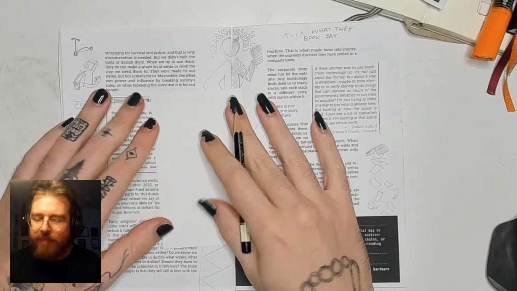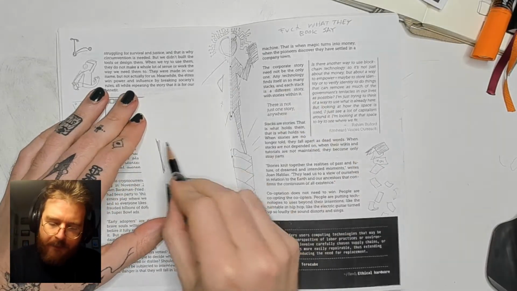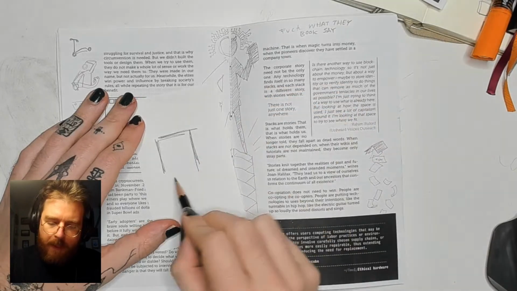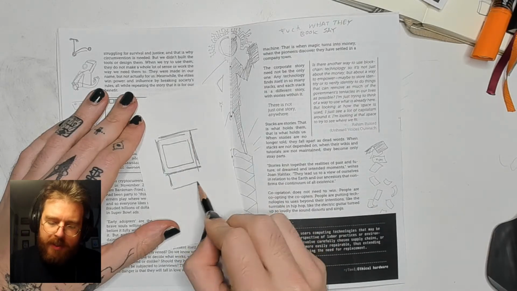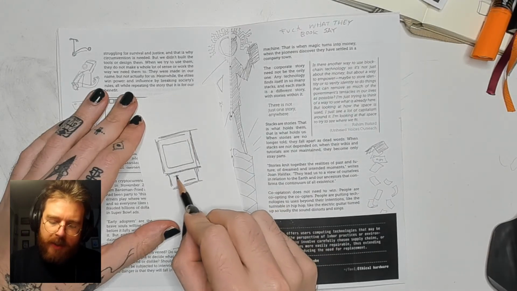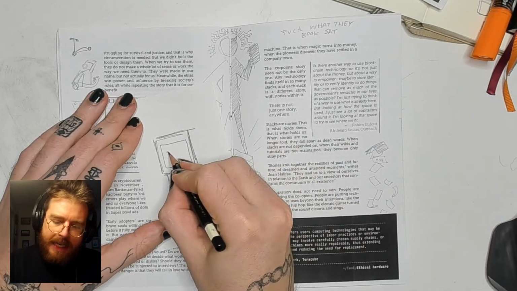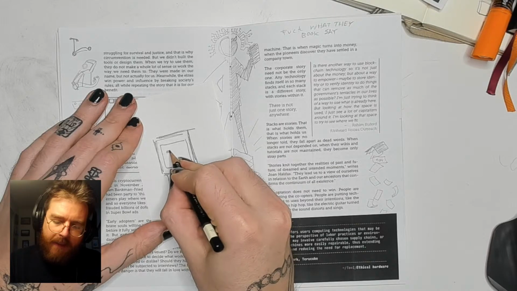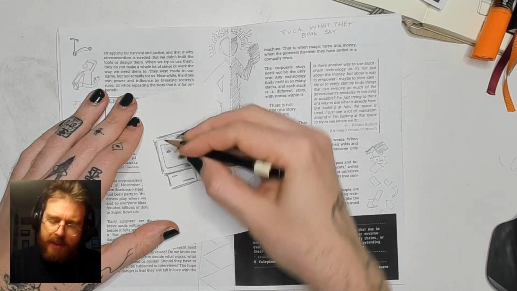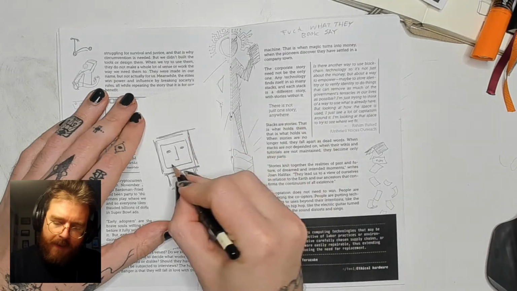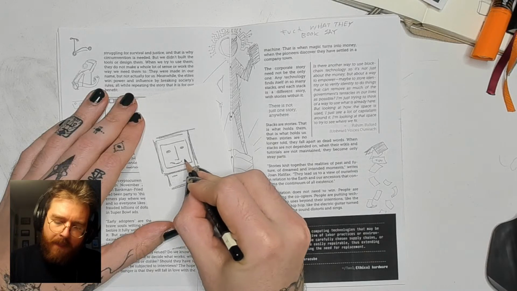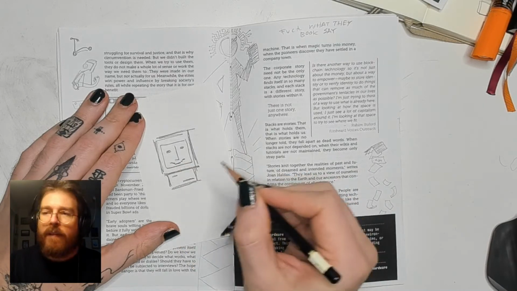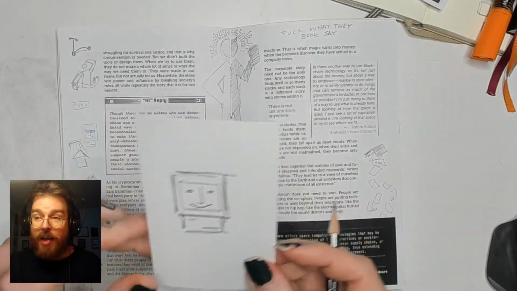Do you remember these? This was old school Macintosh. And then he had his little eyes, they're just two little squares, and then the nose up here. And he's like, hey, it's chill, bro. I'll show you some more later.